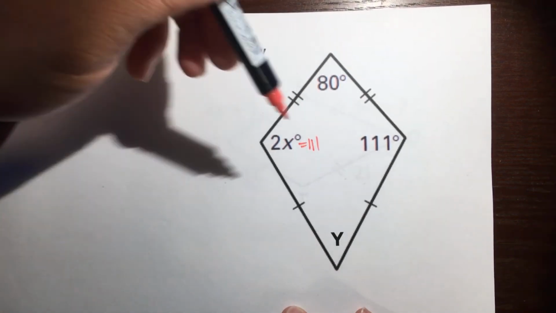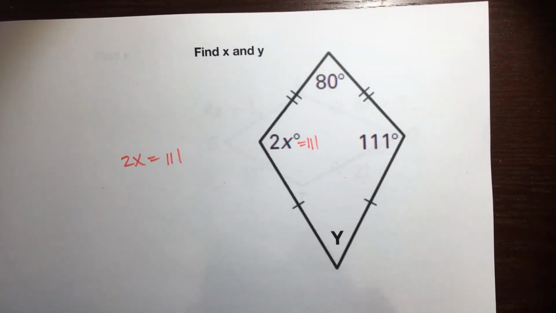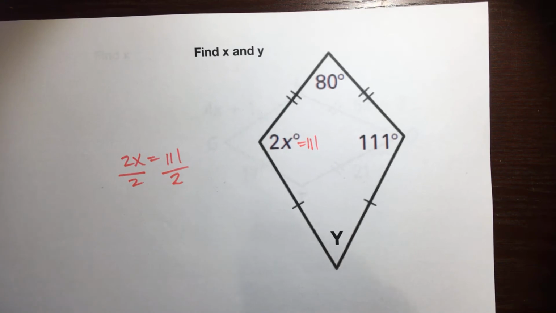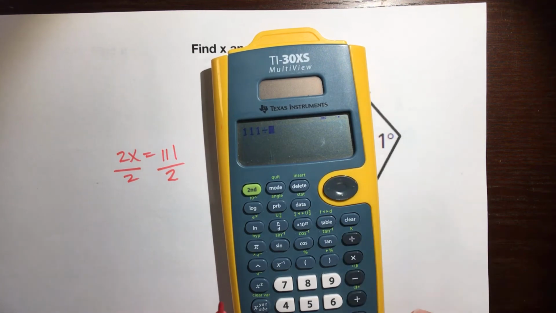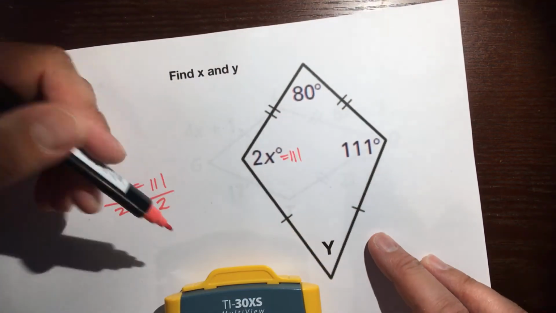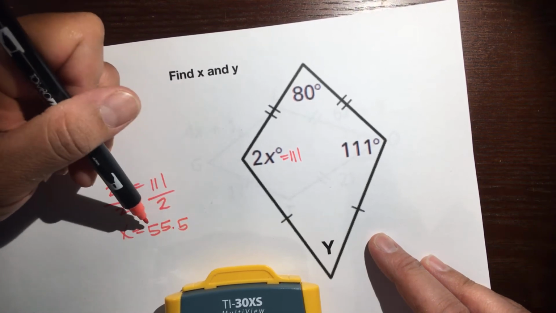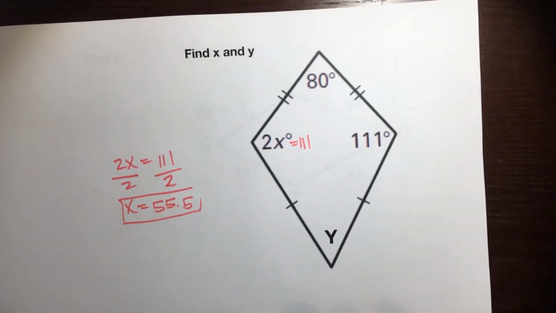So all we have to do is write 2x is equal to 111. Divide both sides by 2, and take our calculators. What is half of 111? 55.5. Yeah. X is 55.5. Okay. Now, here's the tricky part.